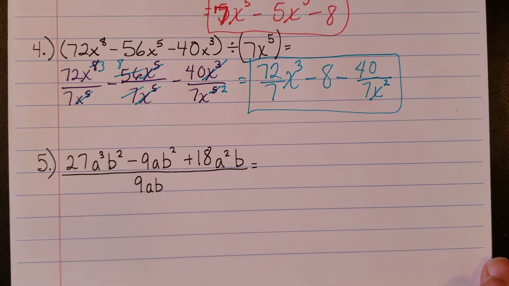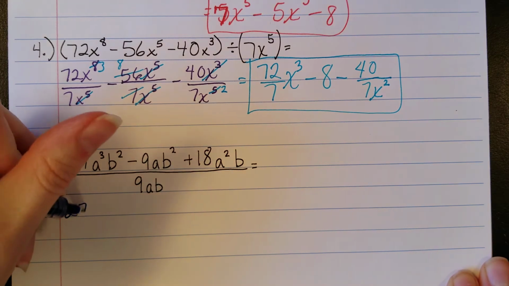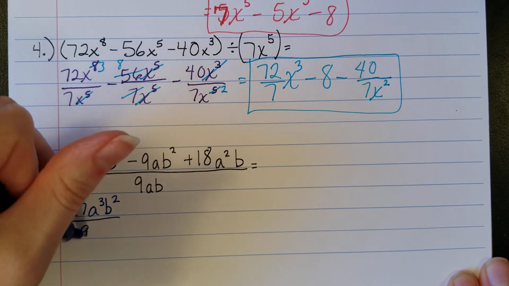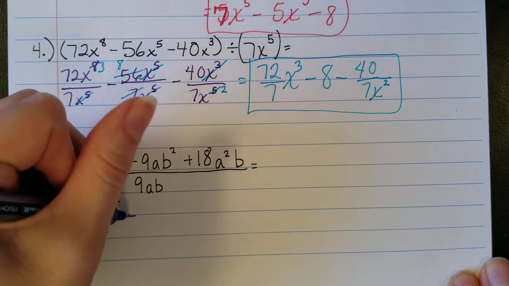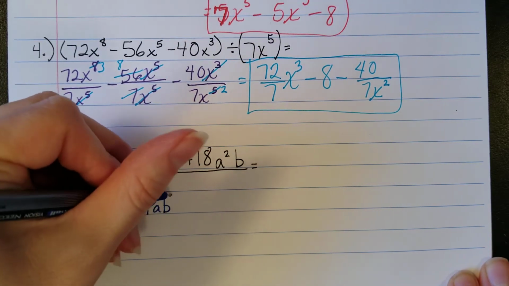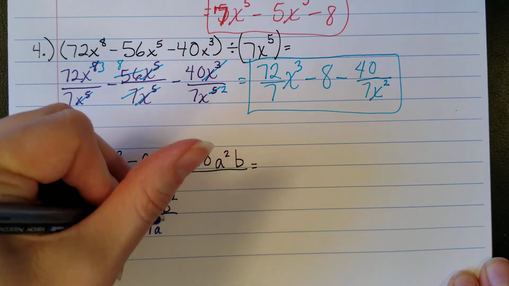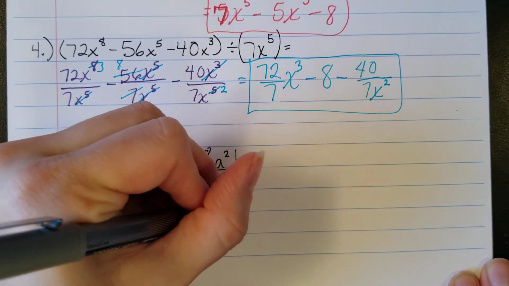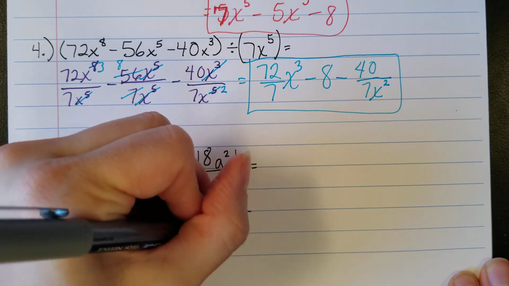Number 5. All right, so we'll have 27a cubed b squared over 9ab minus 9ab squared over 9ab plus 18a squared b over 9ab.